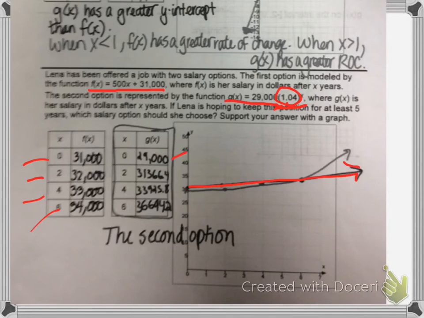The next year we plug in a 2 for our equation, and we see that it's increasing from 31,000 to 31,366. The next year, 33,923.